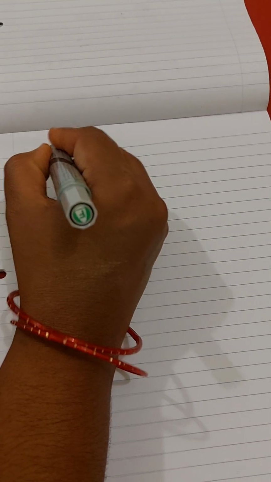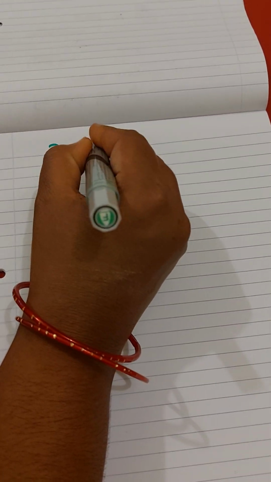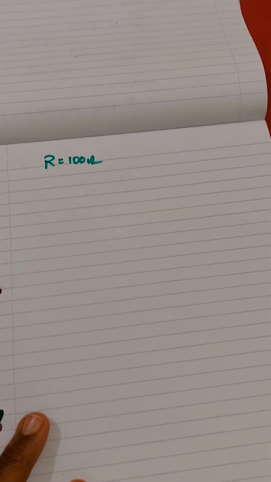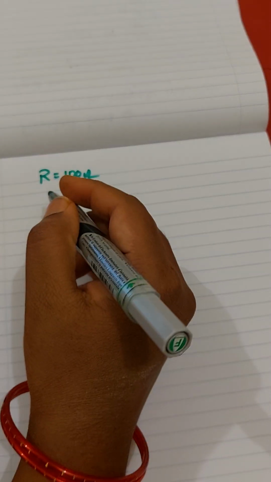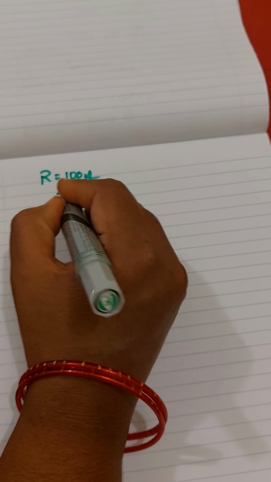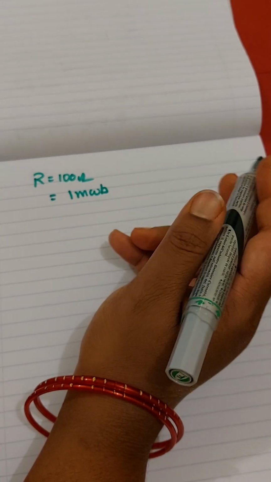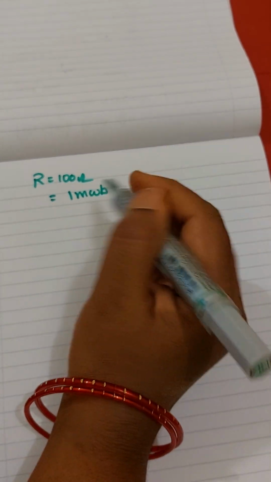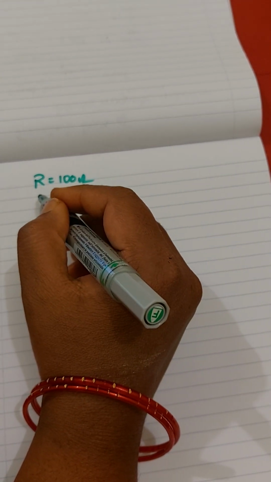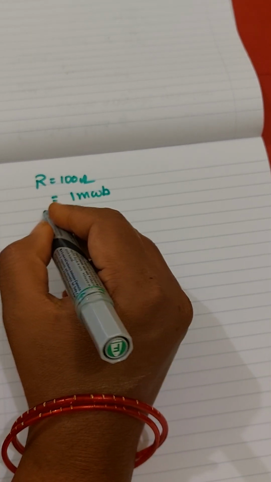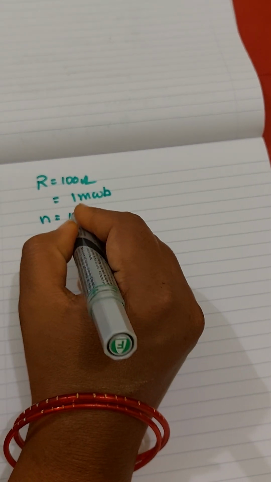So the question is talking about a coil of resistance 100 ohms. So what did they say? The resistance is 100 ohms. So resistance is equal to 100 ohms, is placed in a magnetic field of 1 milliweber. So a magnetic field of 1 milliweber. We just leave it like that to write the sign. Okay. The coil has 100 turns. So the number of turns is 100.